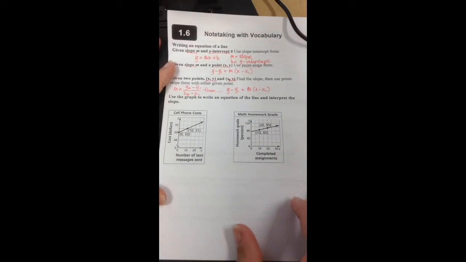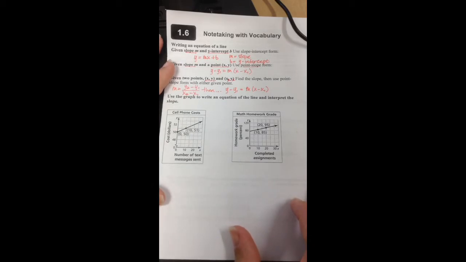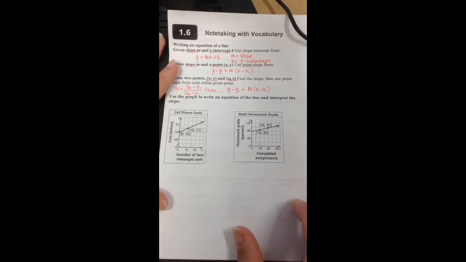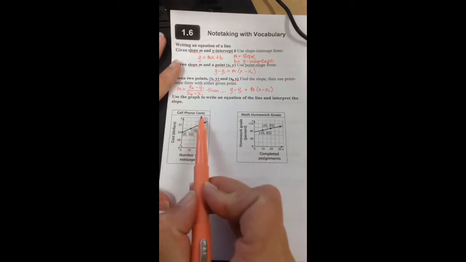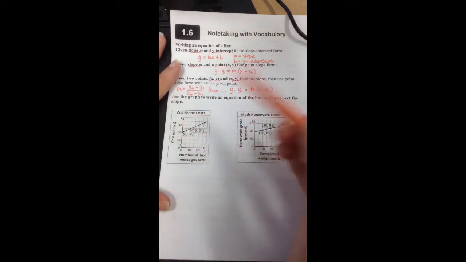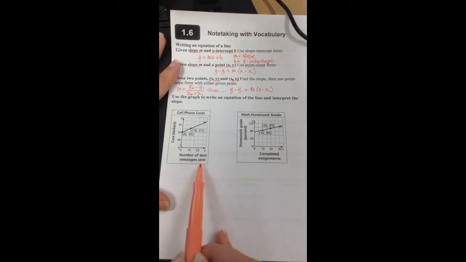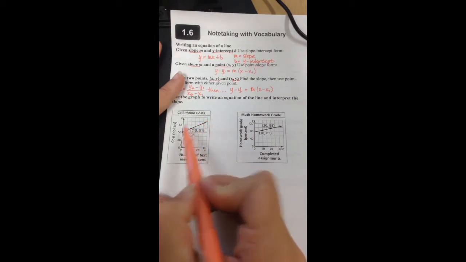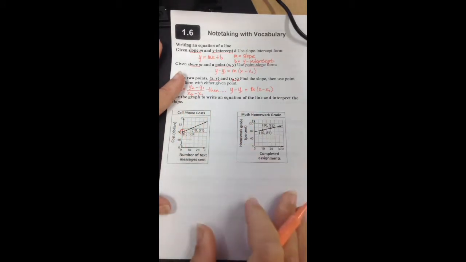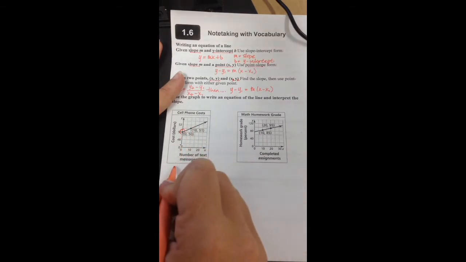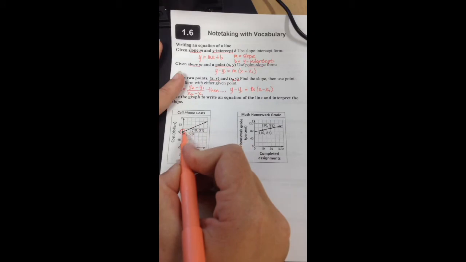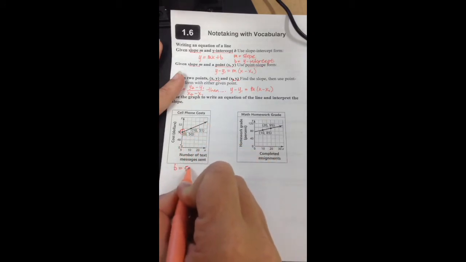All right, let's look at a couple of graphs. It says use the graph to write an equation of the line and interpret the slope. So first it wants an equation of the line. We're going to need the slope and the y-intercept to be able to do that. If you look at cell phone costs first, we have the cost in dollars on the y-axis and the number of text messages sent on the x-axis. If you'll notice, we have this graph that crosses the y-axis at a point that they have marked. That is your y-intercept. So they've given you your b, where the graph crosses the y-axis, at the point 50.